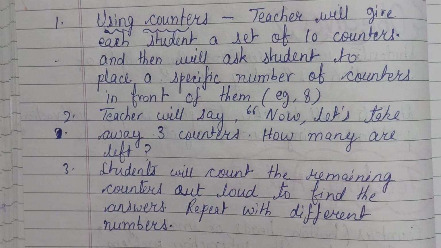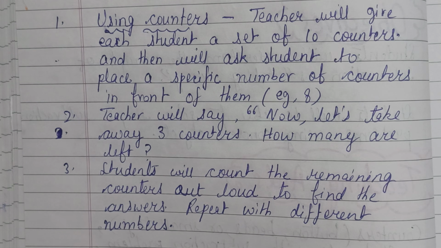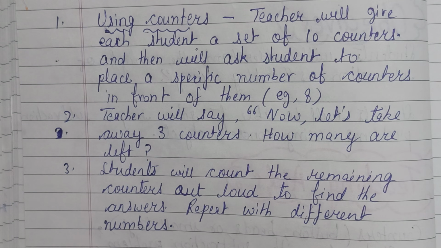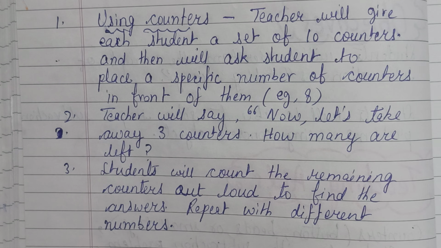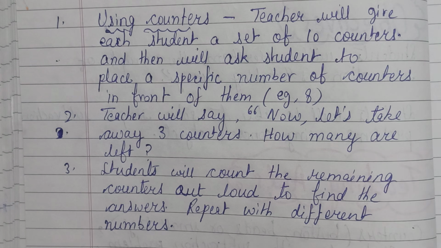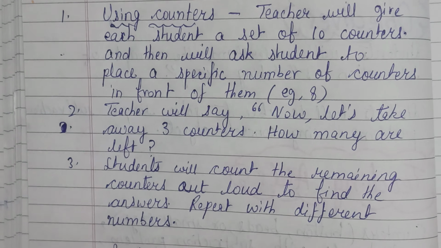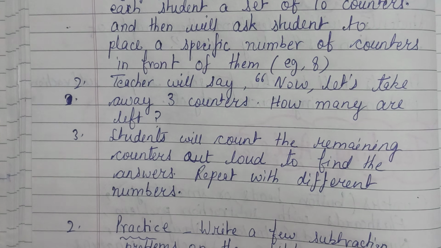You can give students buttons, beads, or any small objects, and ask students to place any number, like 5 or 6 counters, in front of them, and then take away 2 or any number of counters. Then you will ask students how many counters are left. So students will answer.